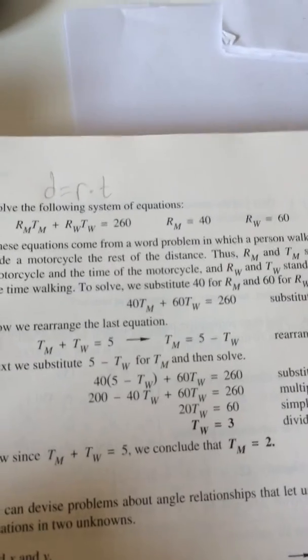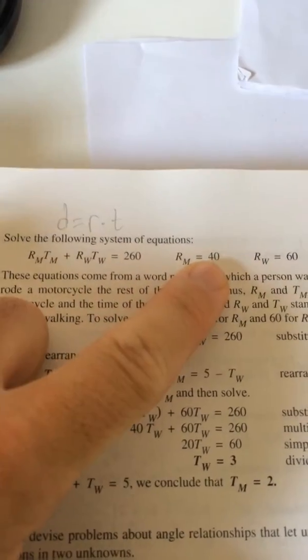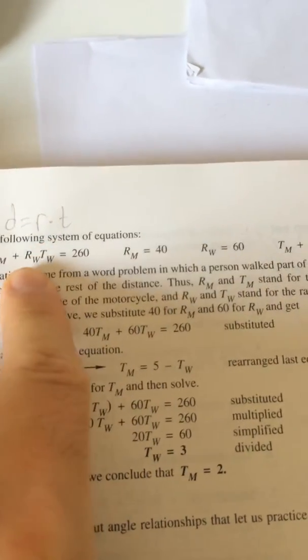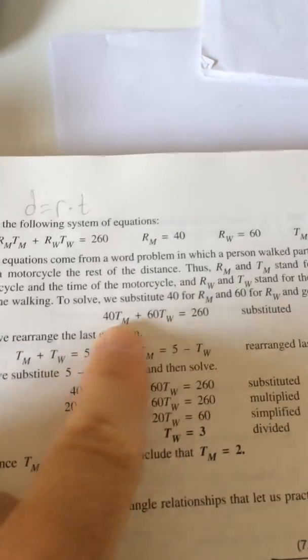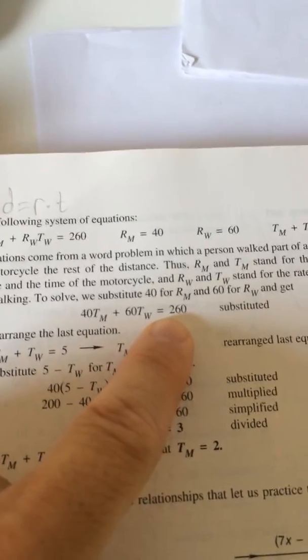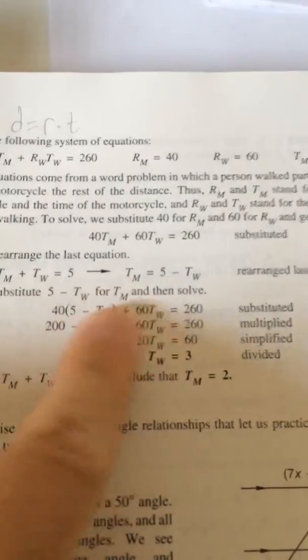So to solve this problem, we are just going to use some substitution. Take 40, plug it in for the rate. Take 60, plug it in for the rate. And so now it looks like that. Okay? And then we have our second equation. So we have two equations. They did substitution here just to show you.